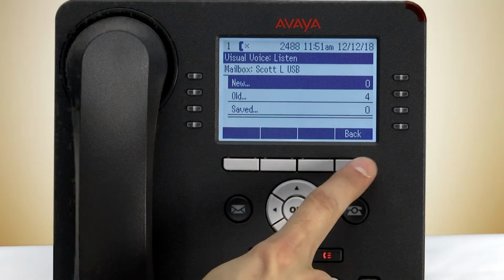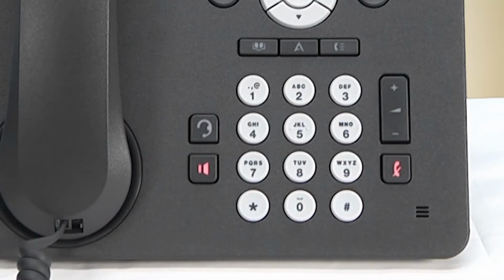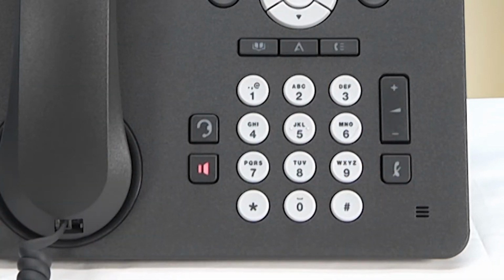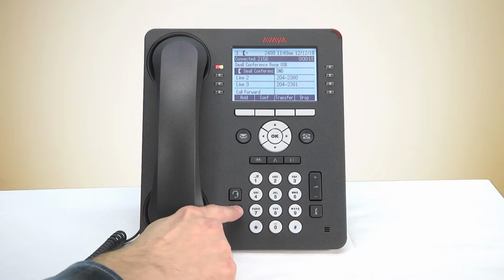There are several functions available during an active call. Most simply, you can mute your microphone. When pressed, the mute button will illuminate, and the caller on the other end will not be able to hear you, though you will still be able to hear them.